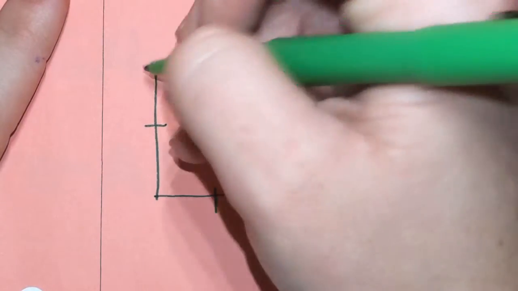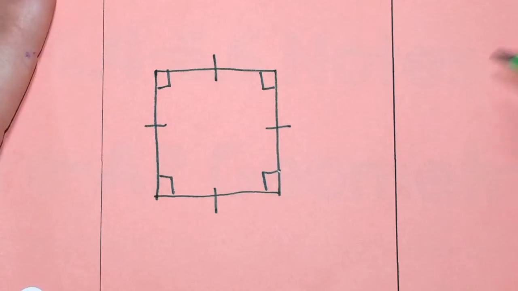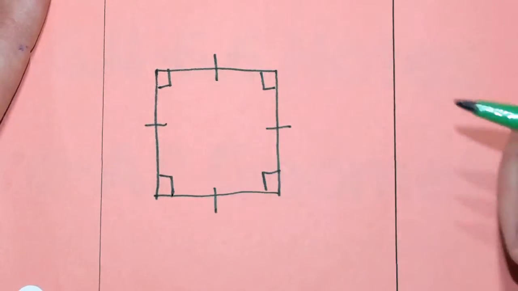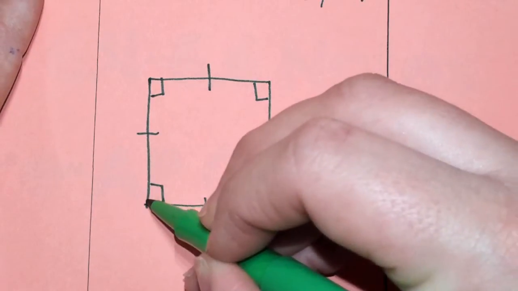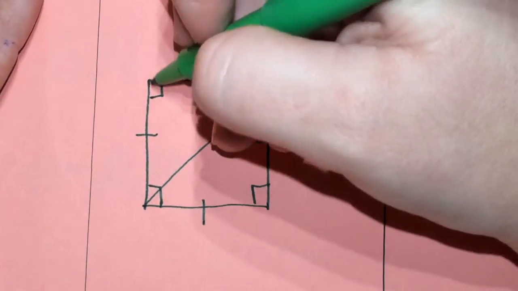What do we know about all the angles? They're all 90 degrees. Okay? This is what you learned in primary school, which is like elementary. This is the basics you learned. Now that you're in geometry, we learned about the diagonals. So draw your two diagonals.